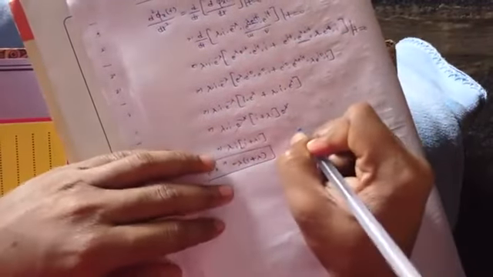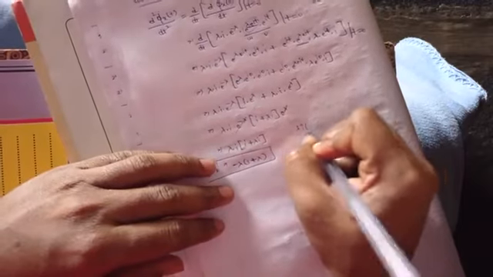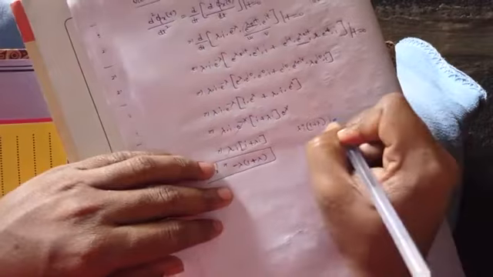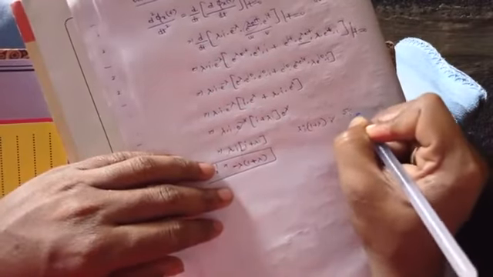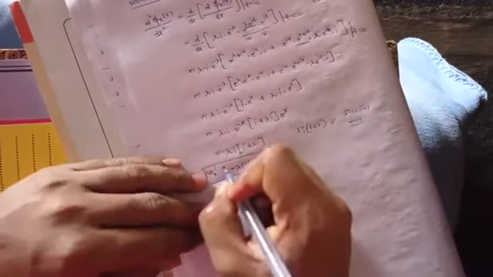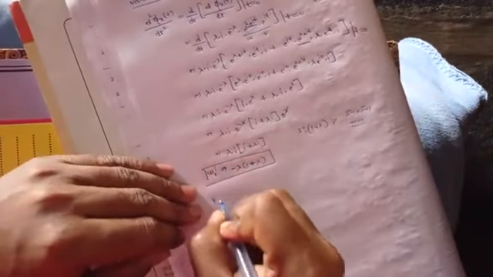So here we got the term 1 plus lambda into i. We know that i into i is nothing but root of minus 1 into root of minus 1, which results in minus 1, right? So that is what we have done here. So we got this. Now let us try to find the variance.